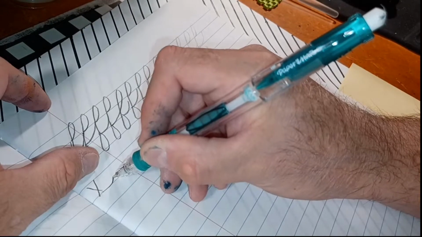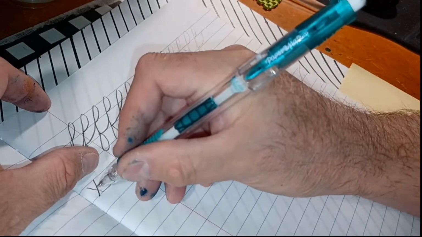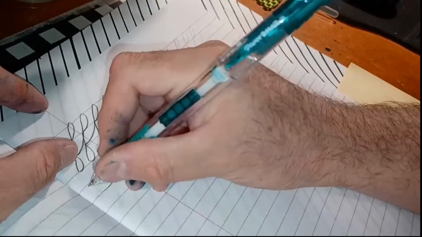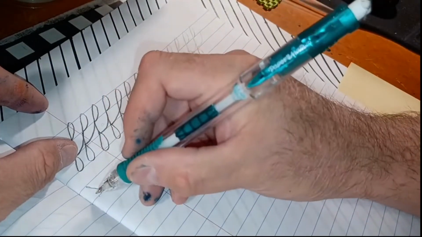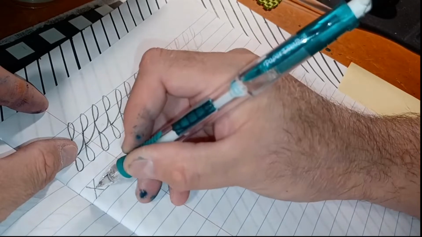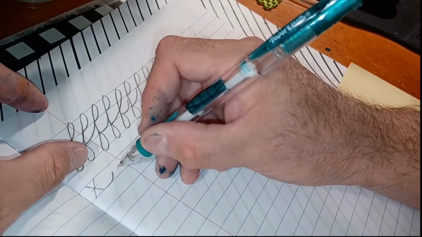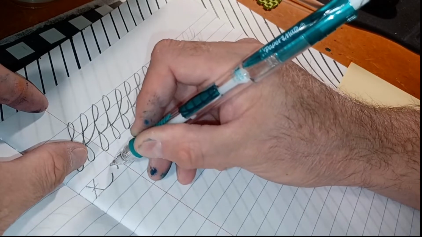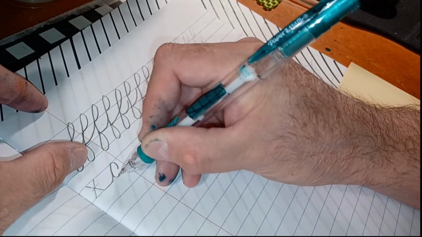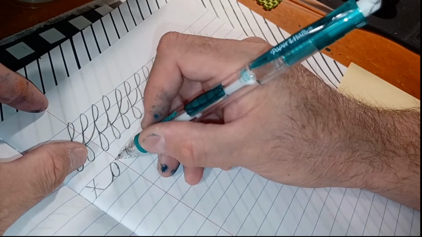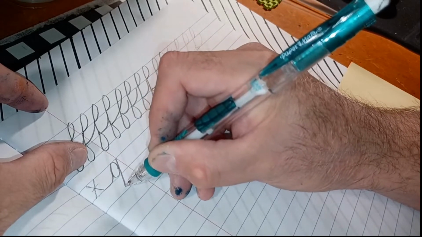Now we're going into an oval, so we're only going to go up to the quarter X height. We're going to go up to the quarter height, and we're going to make an oval. Remember to connect to the upstroke, and then a descending stem loop.